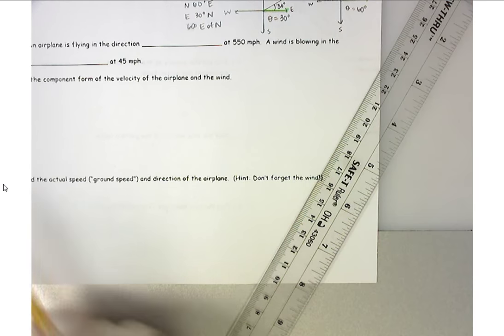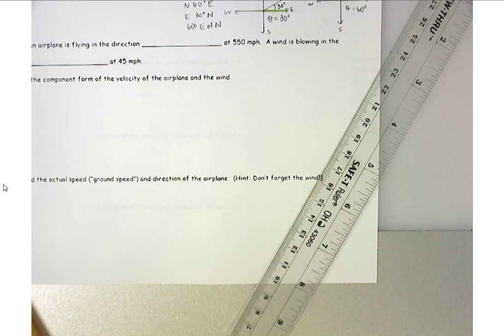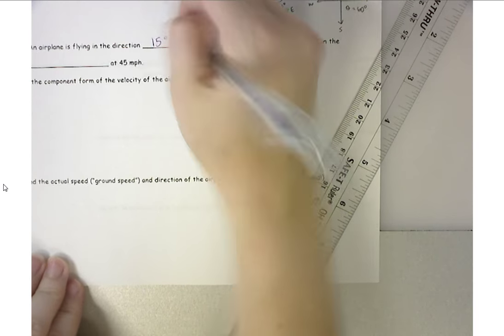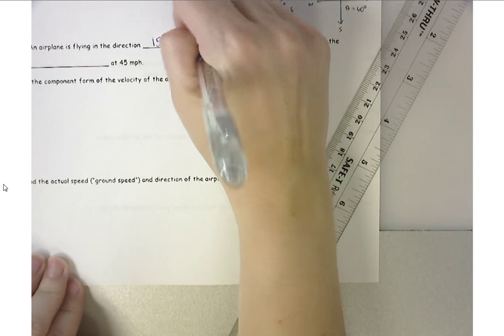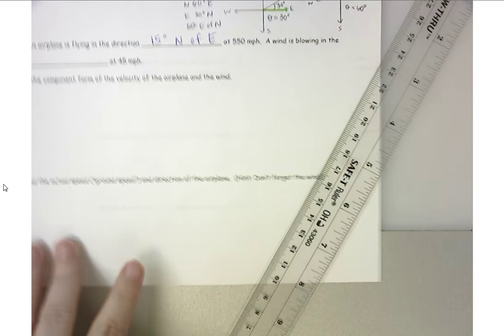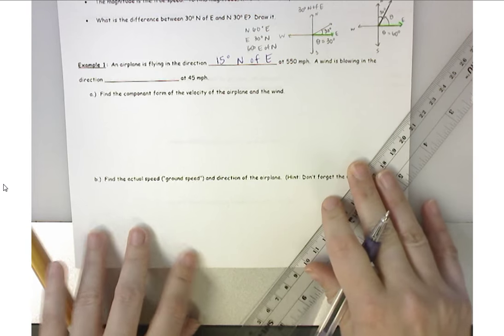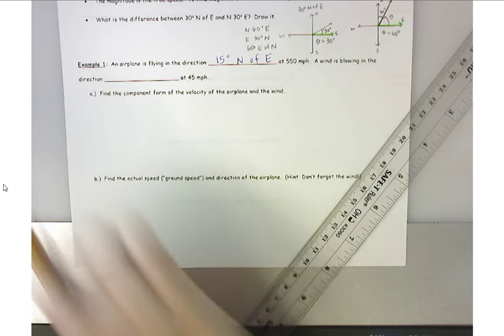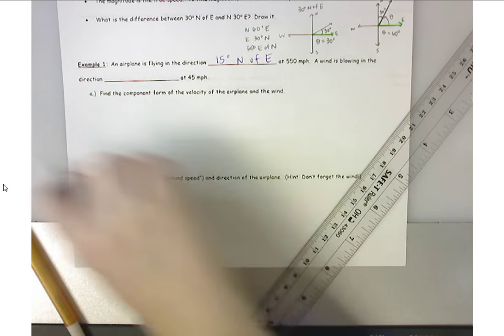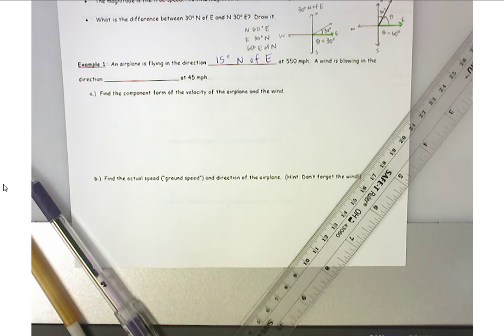Okay, now we are going to start our first story problem. So we have an airplane that is flying in the direction 15 degrees north of east, and that is at 550 miles an hour. So that's for the airplane.